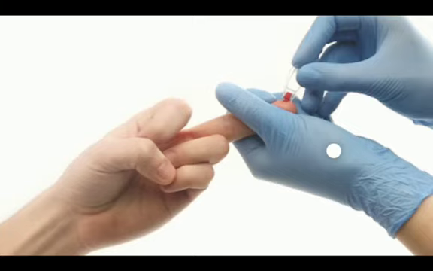And this will lead to a false increase in the determination of potassium and magnesium levels. So if we want to determine the level of potassium and magnesium in the blood, we have to prevent the patient from pumping the fist.